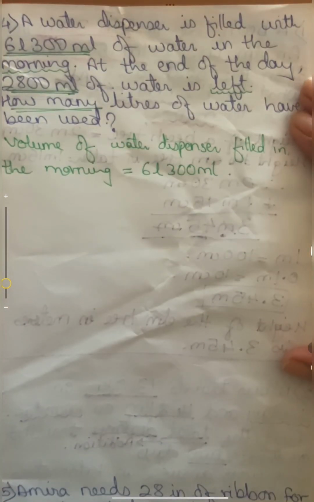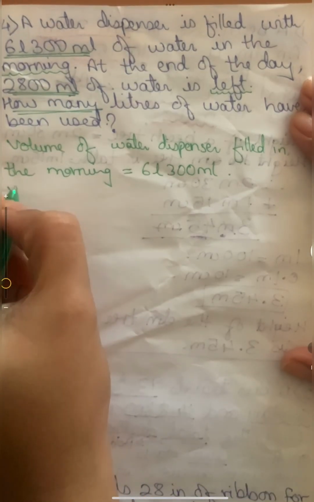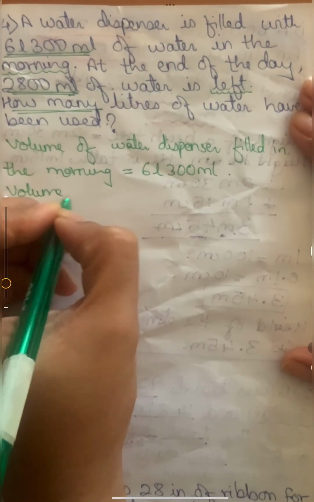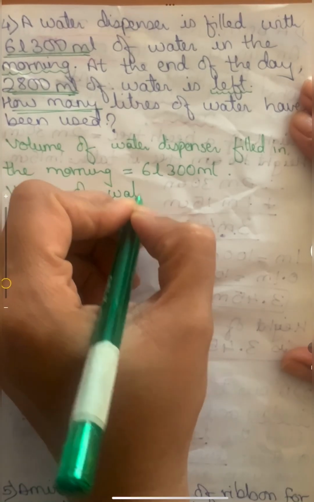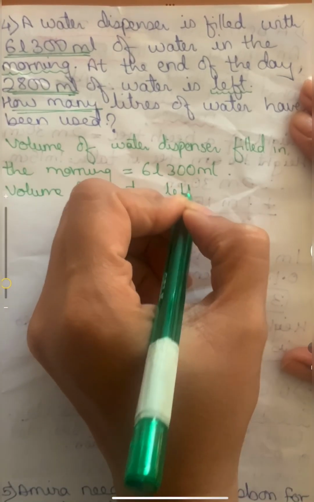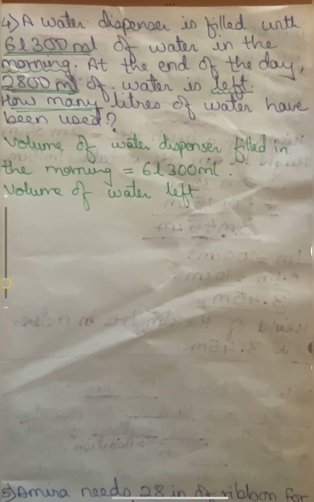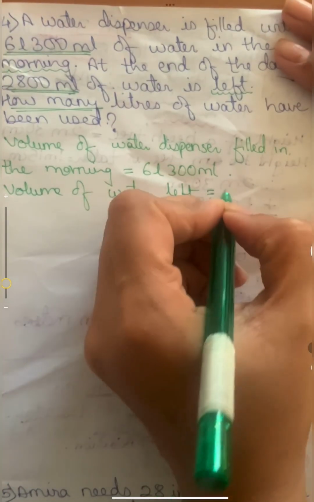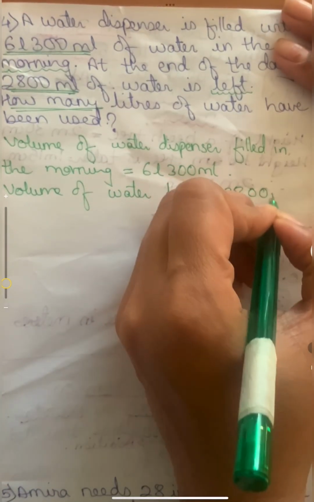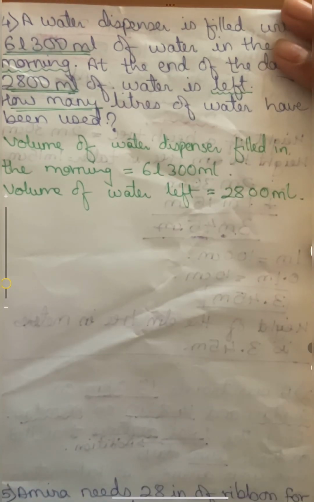The second statement would be the volume of water left. You can say by the end of the day or just leave it here, anything is acceptable. So 2800 milliliters. If you try to make a complete statement, that would be really nice and help you to improve your comprehension skills more.